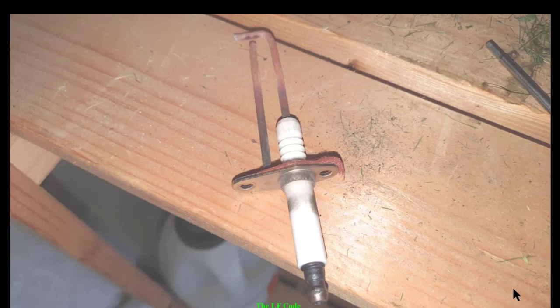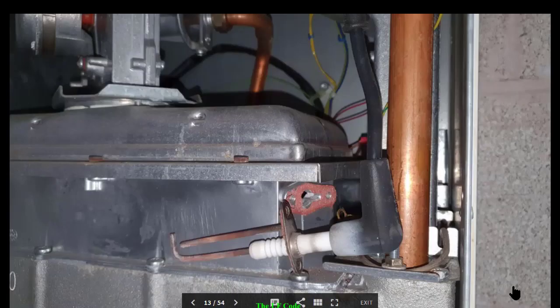Now you can see the spark gap, it's not too bad. That's what it's supposed to be. That shape is what it's supposed to be. But you can get them very misshaped and nothing like this. So if they're really misshaped, then that's going to want replacing, and that could give you that fault we just spoke about, the LF code. So this is the type of shape the spark electrode should always be.